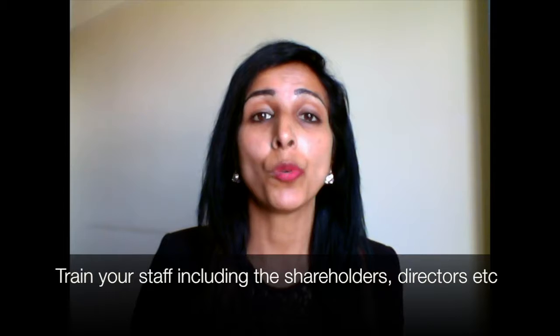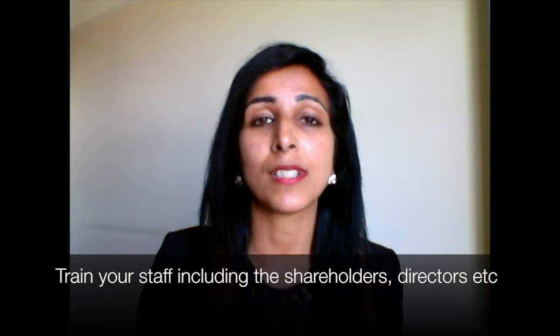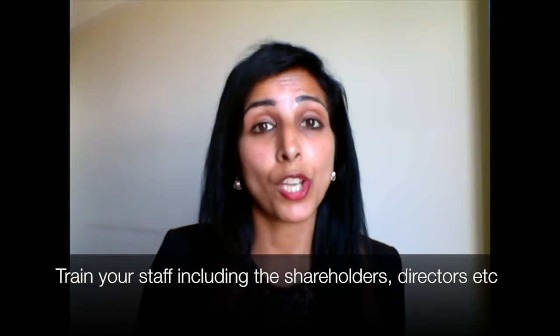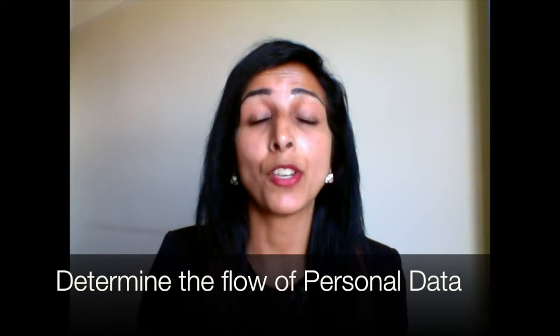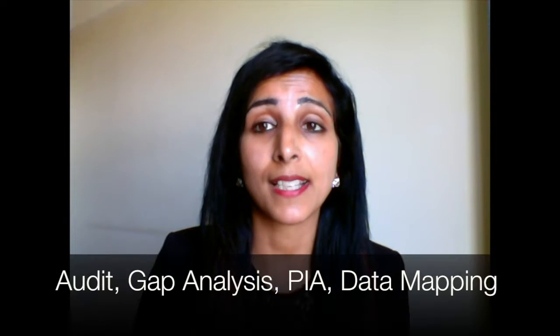Number 2, you also have to ascertain where the personal data comes from. You actually hold it in your organisation. Where does it come from? Where does it sit in the organisation, and where does it go to? And then you need to understand whether you actually are processing the personal data in line with the key principles of the General Data Protection Regulation. You may have to do an information audit, a gap analysis, a privacy impact assessment, etc.